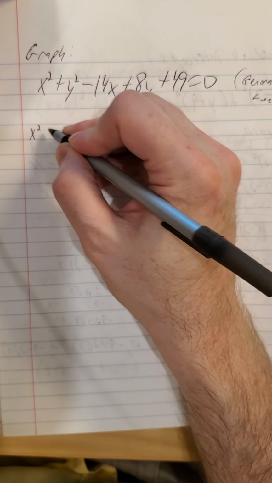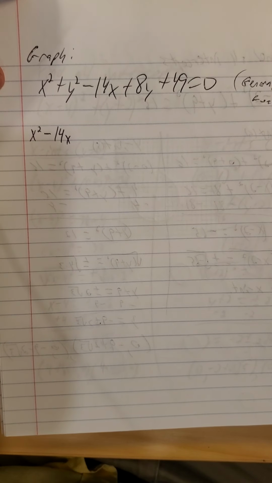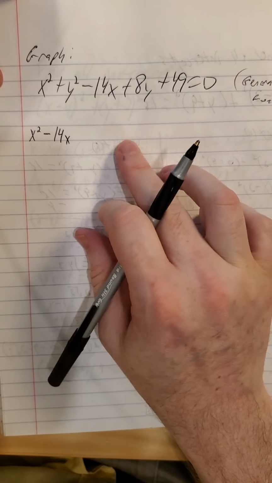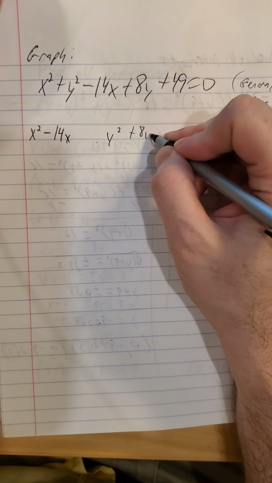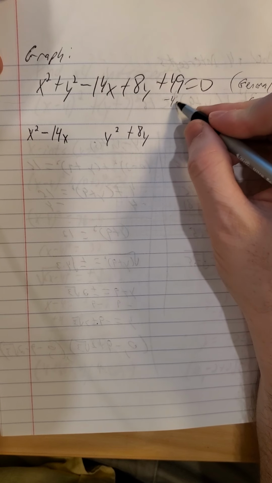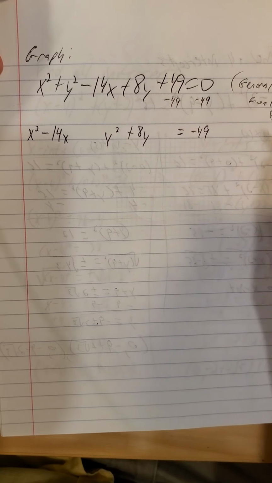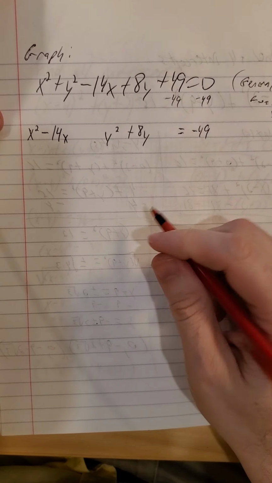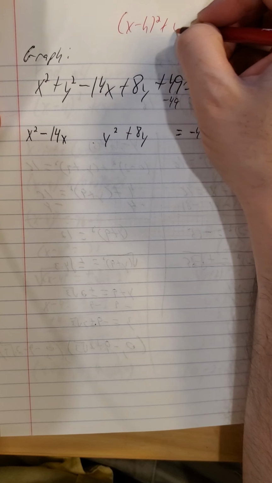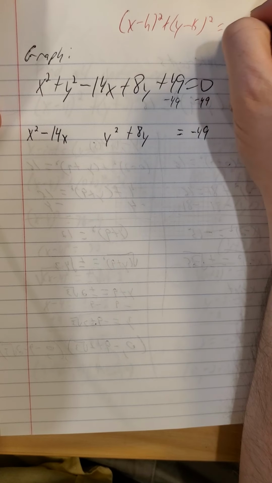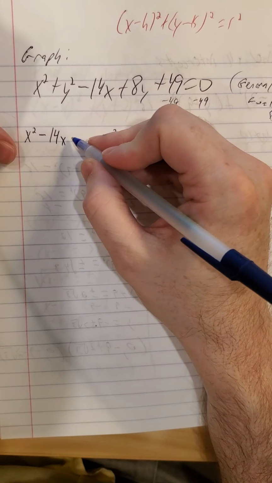So first thing I do is just sort it. I'll put my x's in one spot. X squared minus 14x. And I'm just going to leave a little bit of space. I'm going to put another term there in a moment. Regroup my y's. Y squared plus 8y. And we'll just move the 49 to the other side. Leave a little room, equals negative 49. So our goal, we want it to look like x minus h squared plus y minus k squared equals r squared. We want perfect squares, so sure enough, just like you guessed, completing the square.